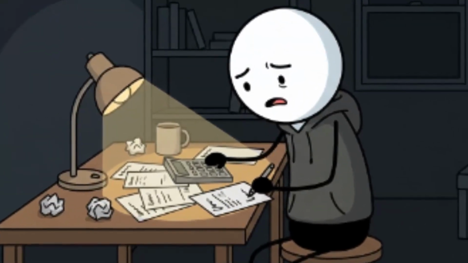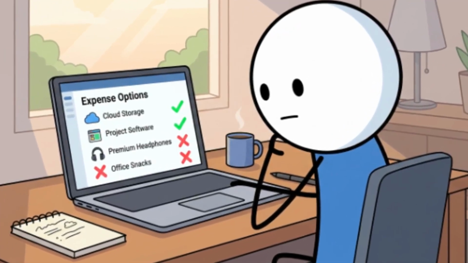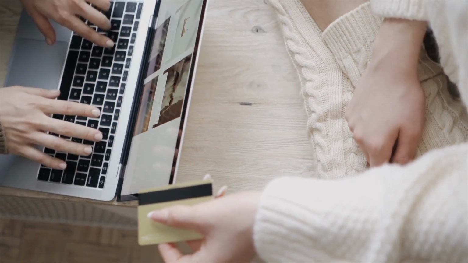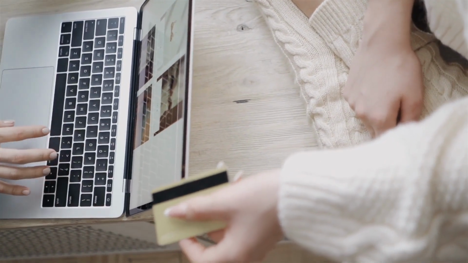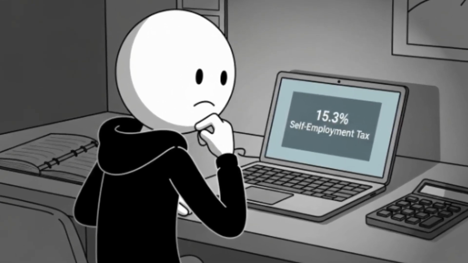Here's the short answer. If you want truly free construction management software, your best options right now are Trello, ClickUp, and Airtable. If you want construction-specific tools, most of those are paid, but some offer free plans or trial access.